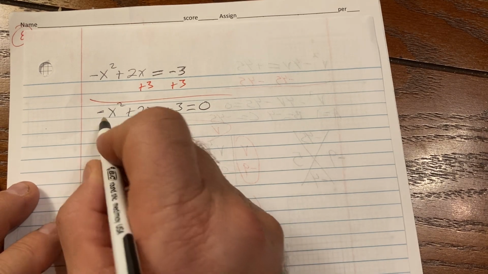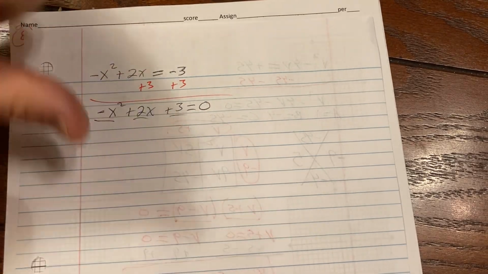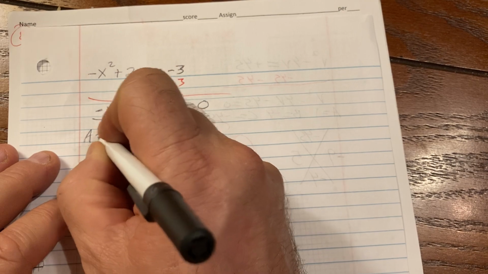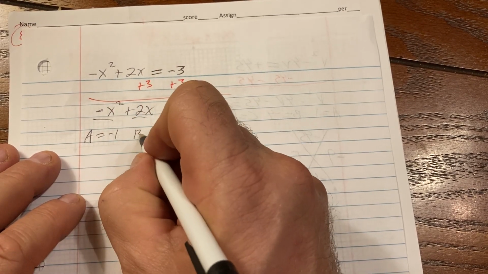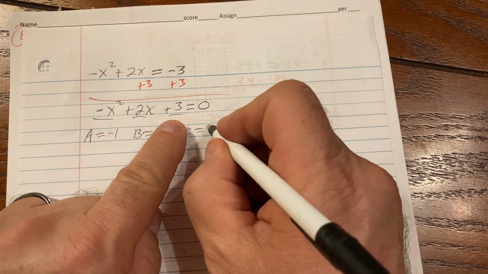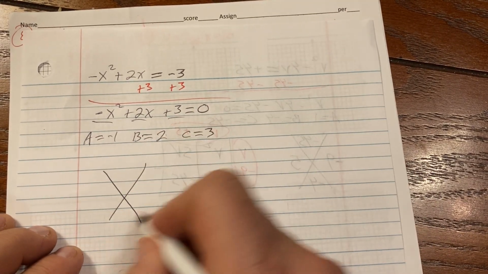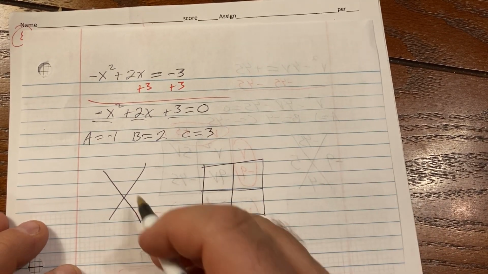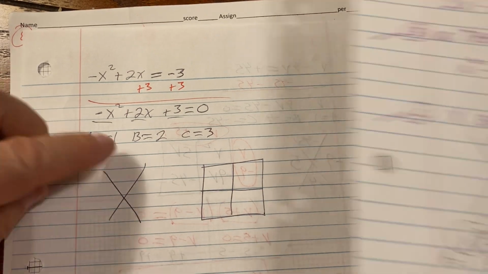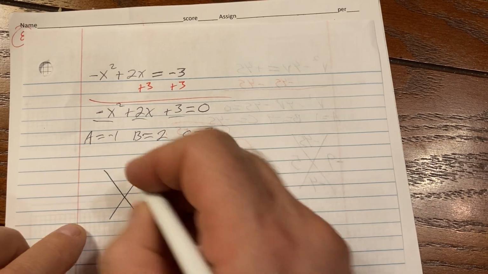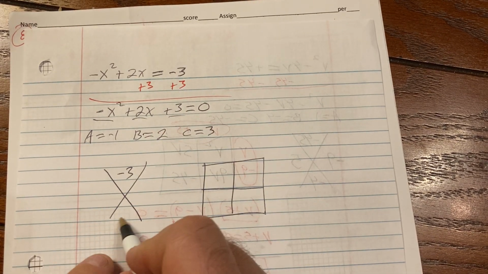There is not a common factor amongst all three of those. Nope. Okay, try the X box. a equals negative 1, b equals positive 2, c equals 3. X box. Okay, what goes here? What goes there? a times c goes right there, negative 3. The value of b goes right here.